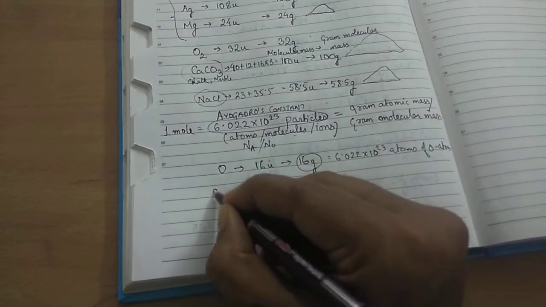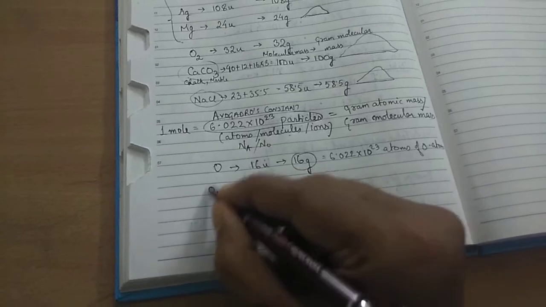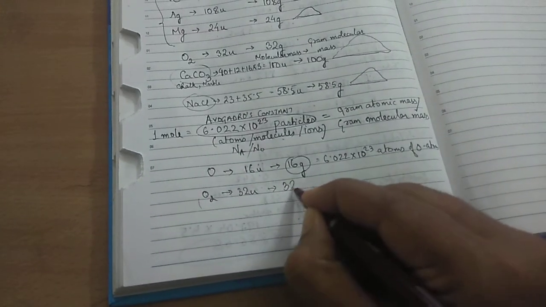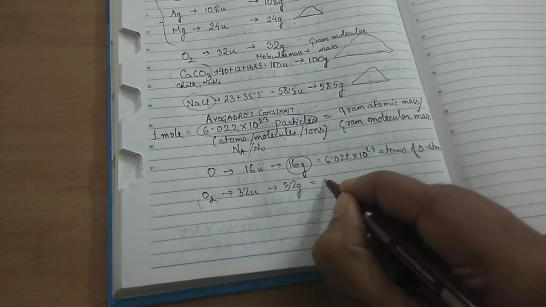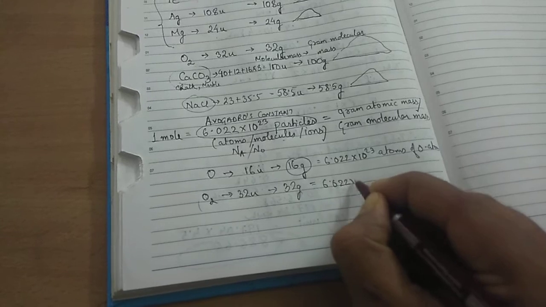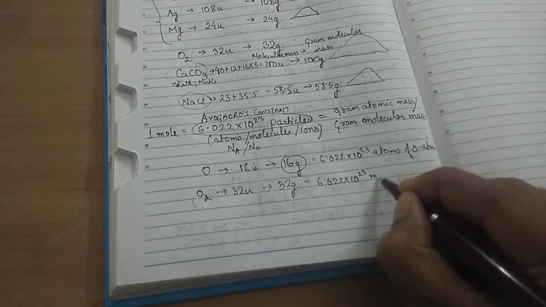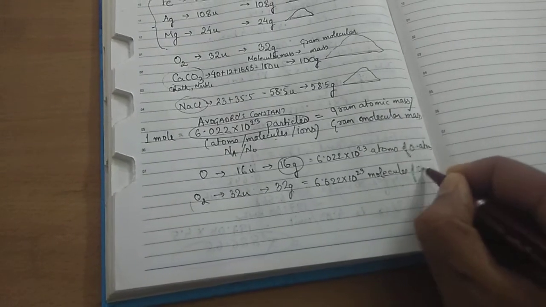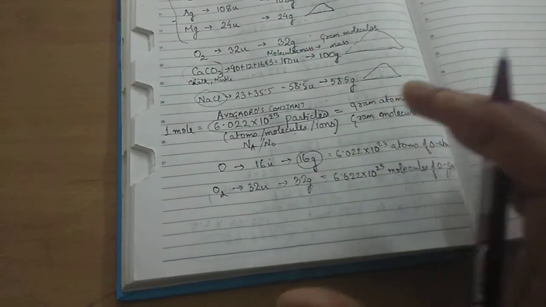Now if I say O2, O2's mass is 32 U. What is O2? O2 is a molecule. This is the molecular mass. So 32 gram will be the gram molecular mass of oxygen. This will also contain 6.022 into 10 to the power 23 particles. But what will be the particles? It will not be atoms, but these many molecules of oxygen gas. So that is the concept of mole.